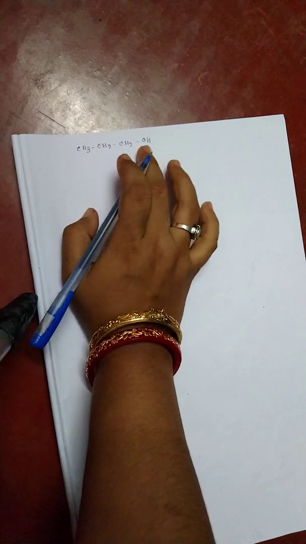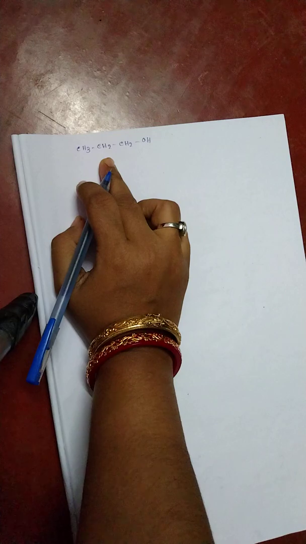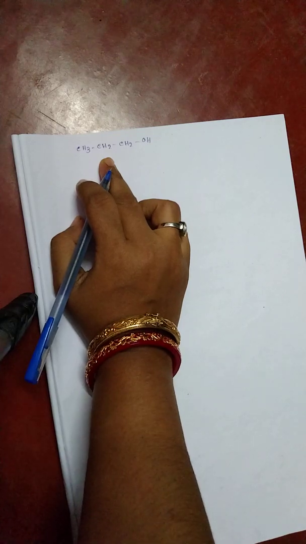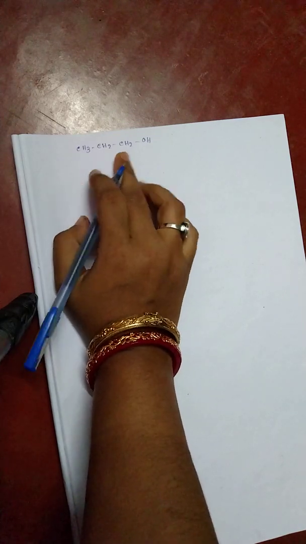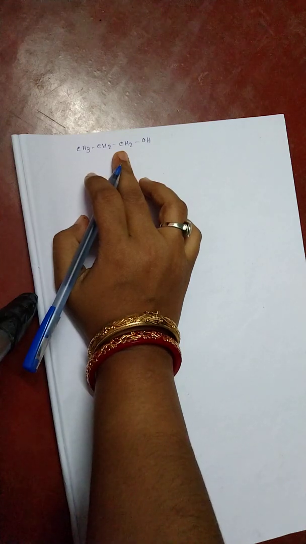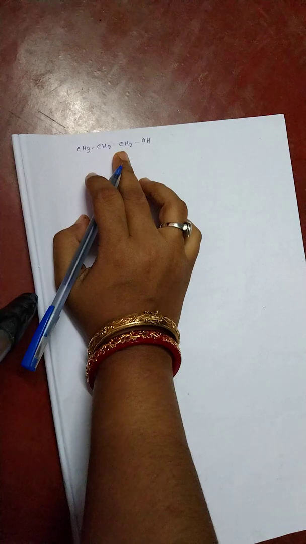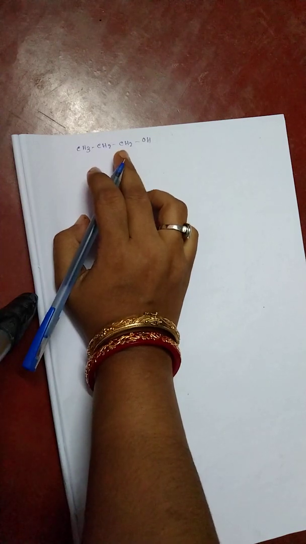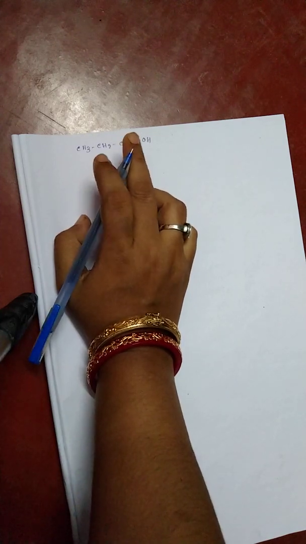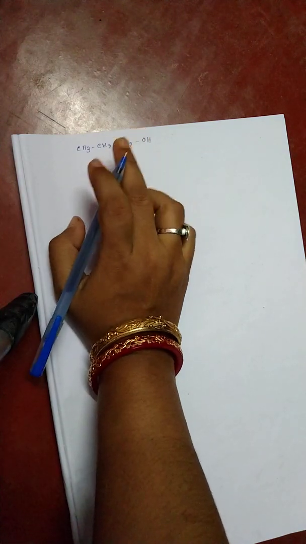This hydroxyl group indicates this compound belongs to the alcohol family. In the case of alcohol, we write ol as suffix, but we have to replace the e of the alkane.